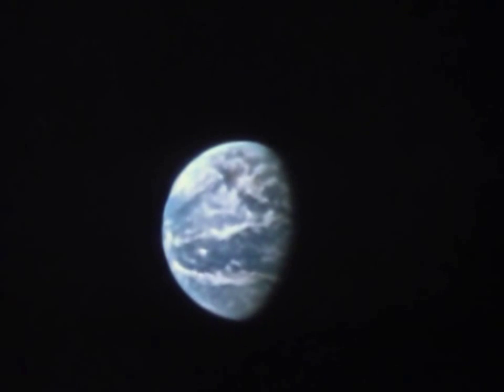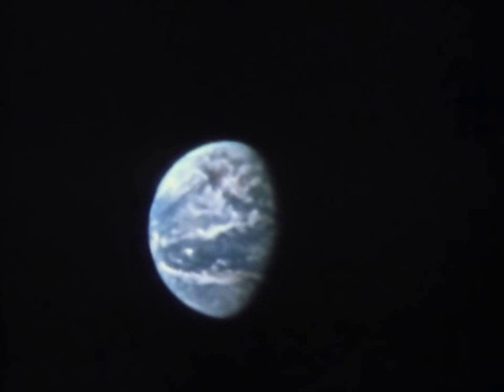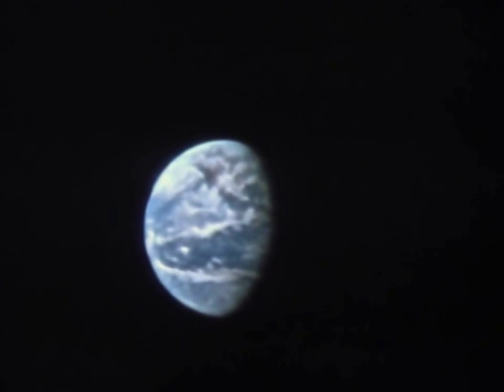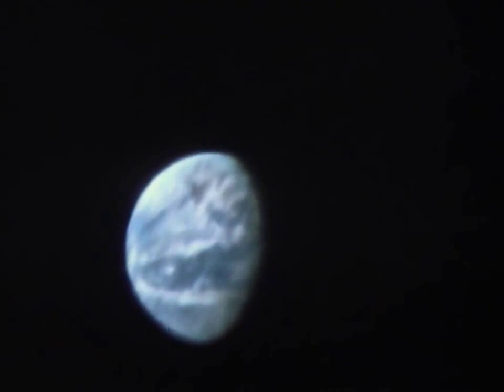Roger, 11. It's a pretty good picture on clarity here. It appears to us that there are two distinct cloud formations trending east-west, one approximately along the equator and one around 30 or so south latitude. Could you tell us exactly where those cross the land masses, over?